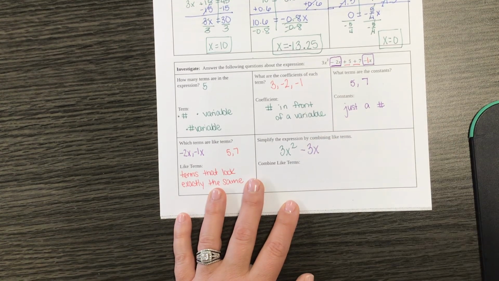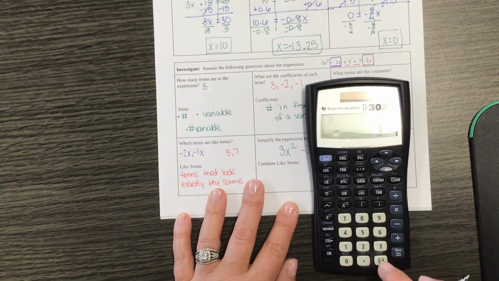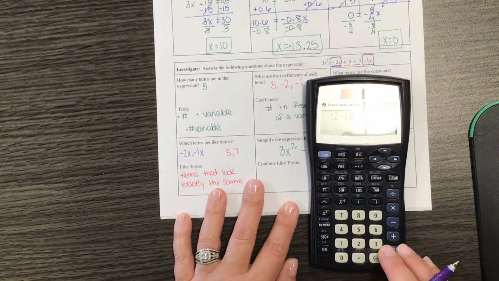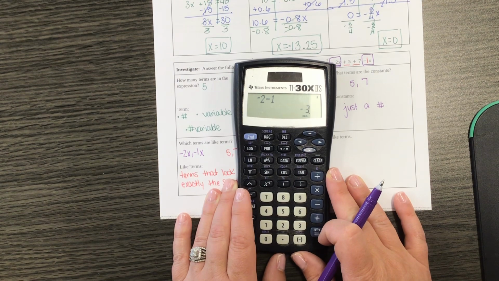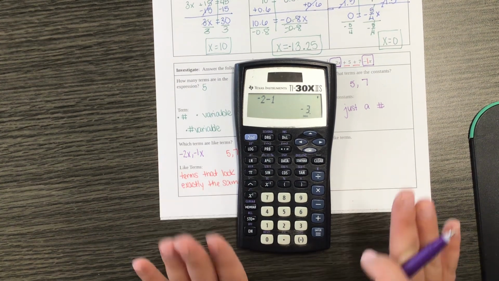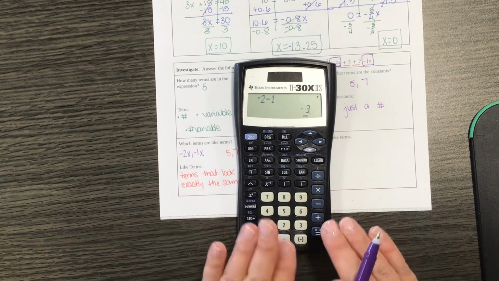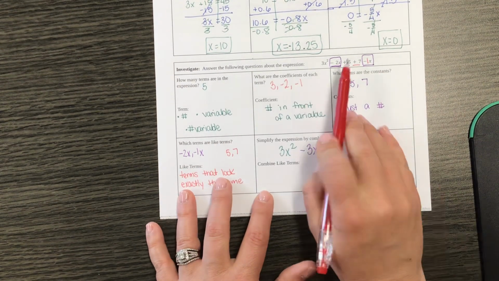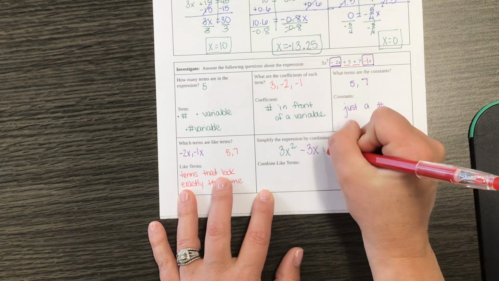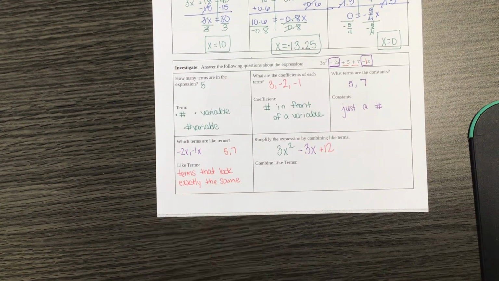So you just do exactly what it says. If it says -2 minus 1, then that's what you type into your calculator. -2 minus 1. So you type in exactly the number and exactly the sign. Don't add any more, don't subtract any more. Do exactly what it says. And then we've got a 5 plus 7, which is 12.